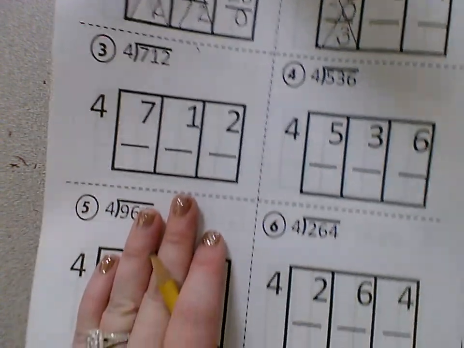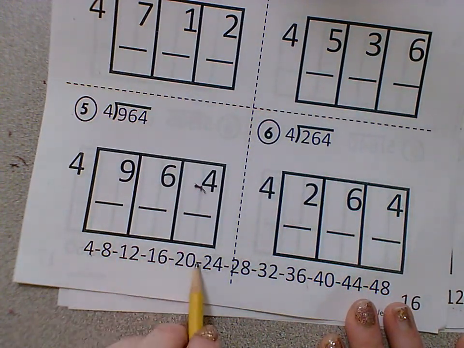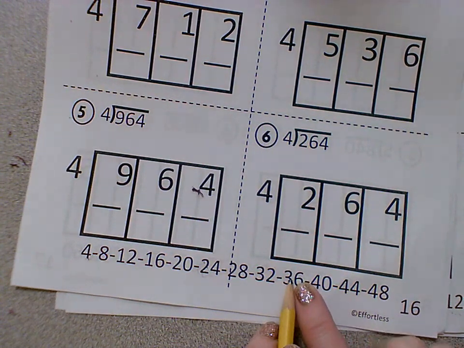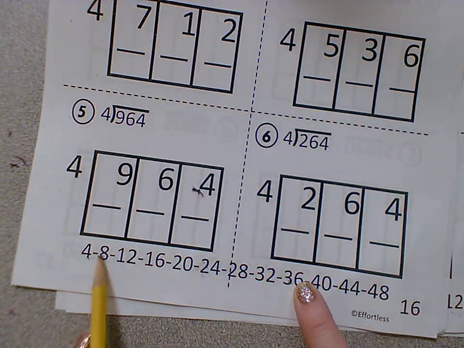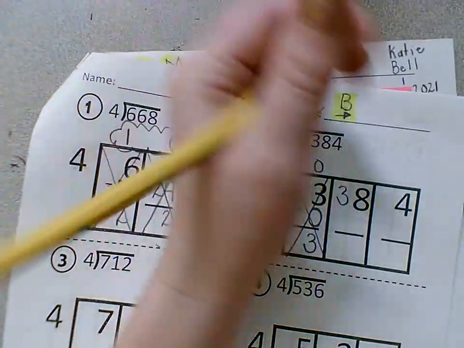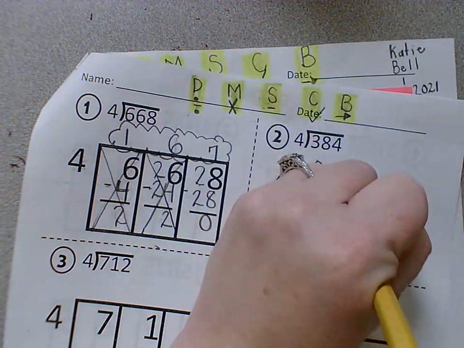Now, what can I multiply by 4 to get something close to 38 without going over? I see 36. Let's see what I multiply by 4 to get 36. 1, 2, 3, 4, 5, 6, 7, 8, 9. 4 times 9 equals 36.